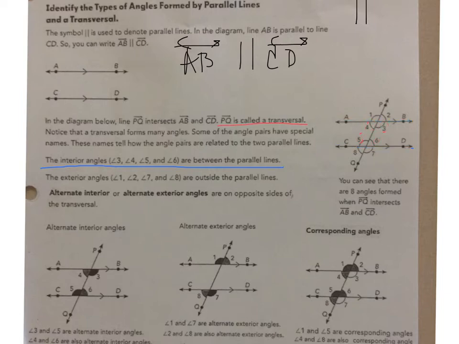So we can talk about exterior angles, and I'm sure you can figure it out. Exterior angles are outside the parallel lines, so if these are my parallel lines, the angles that are on the outside would be 1, 2, 8, and 7. 1, 2, 7, and 8 are outside our parallel lines. Okay, so I'm going to erase that. You still can have it on your paper. Alternate interior, alternate exterior are on opposite sides of the transversal.